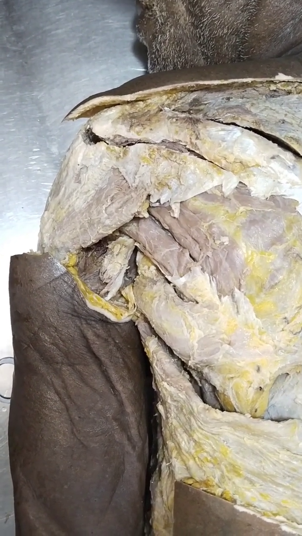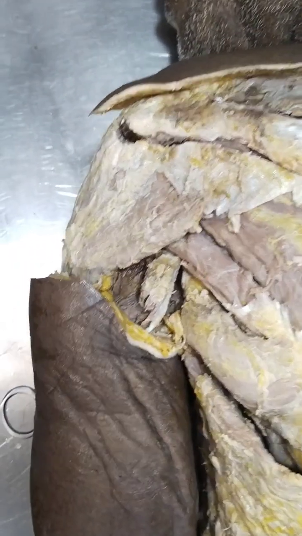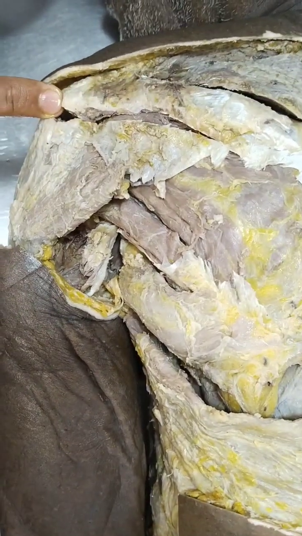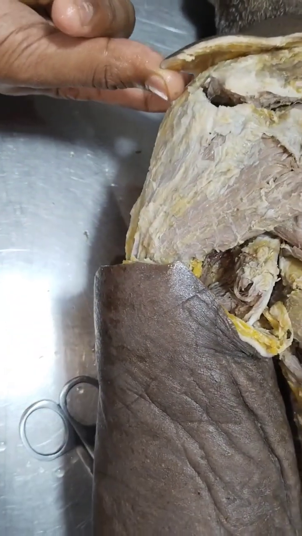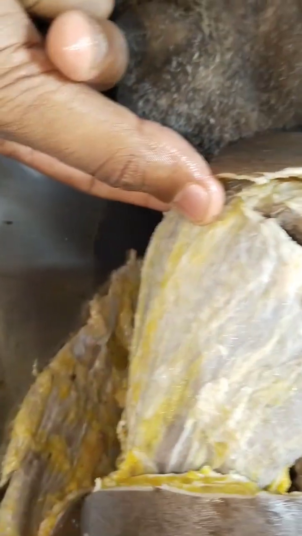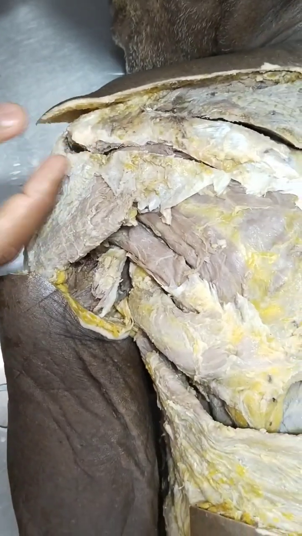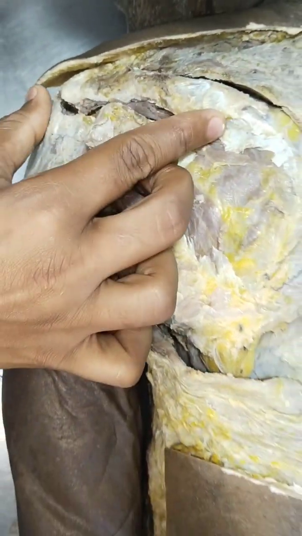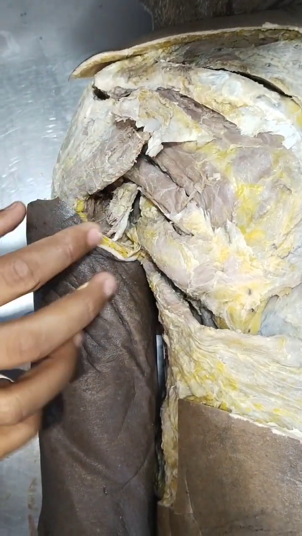Here we will go to the second muscle of the back region, that is deltoid muscle. It is divided into clavicular part, acromial part and spinous part. The origin of the deltoid muscle: clavicular part originates from the anterior aspect of lateral one-third of clavicle. Acromial part originates from lateral border of acromion. Spinous part originates from lower lip of the spine of scapula. The insertion of deltoid muscle is deltoid tuberosity of humerus.